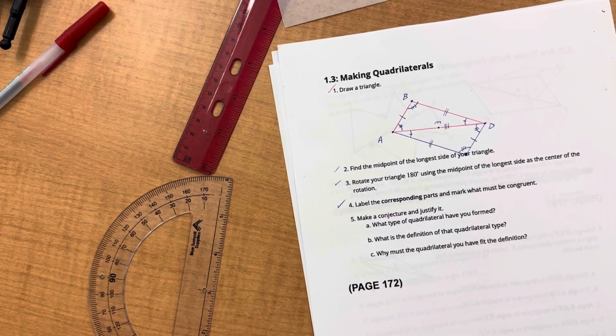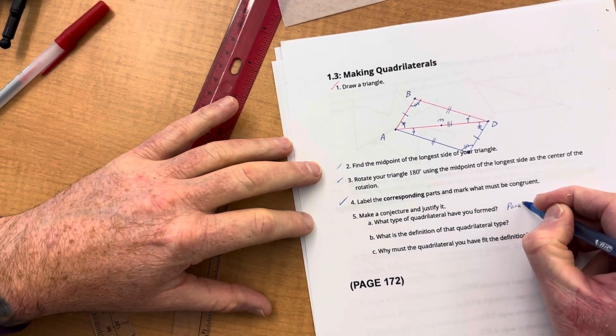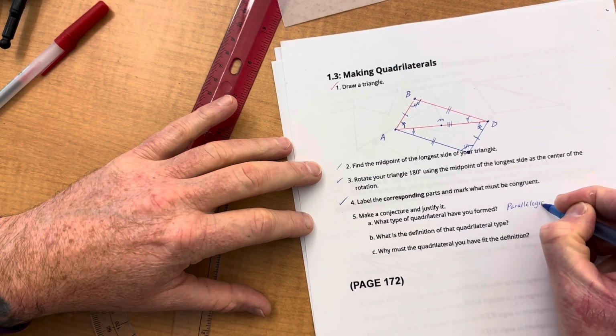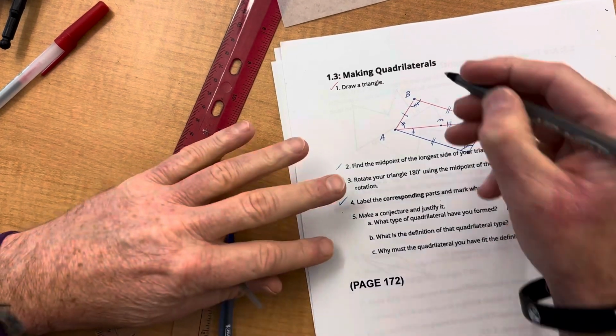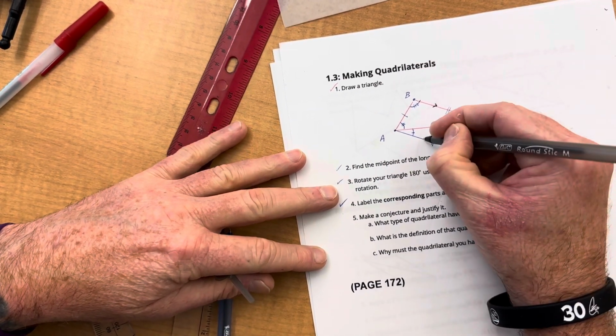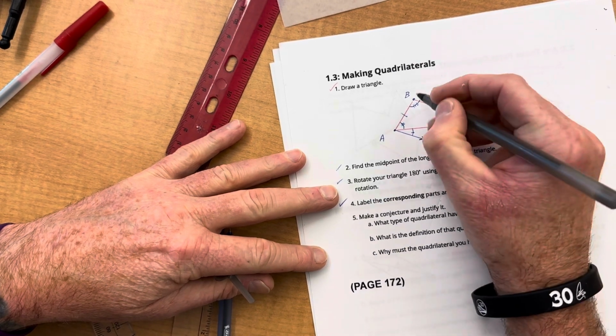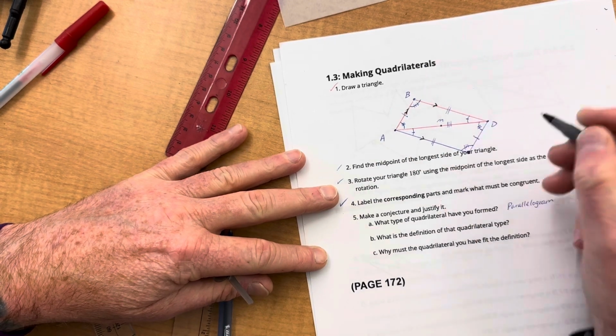Make a conjecture and justify it. What type of quadrilateral have you formed? This is known as a parallelogram. What's a parallelogram? Well, parallelograms got opposite sides parallel. So that one. And this one also.